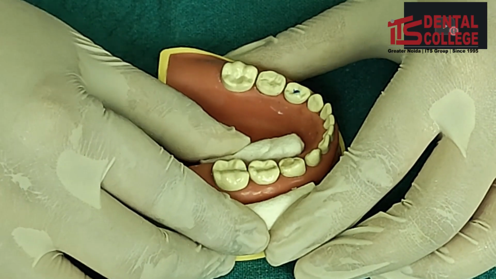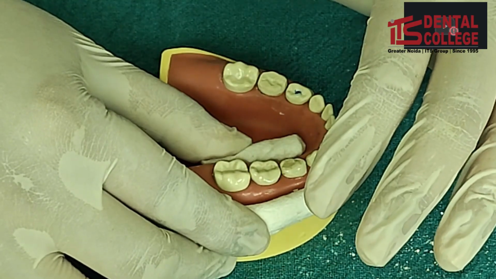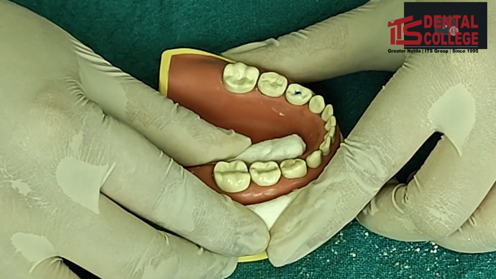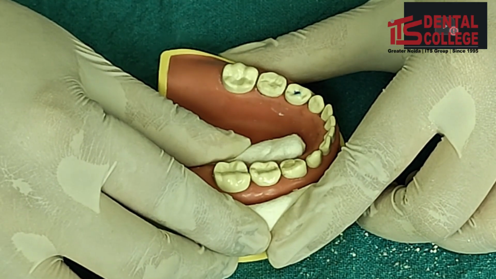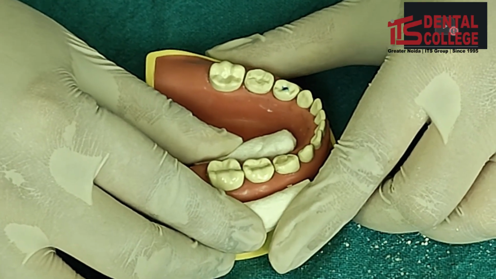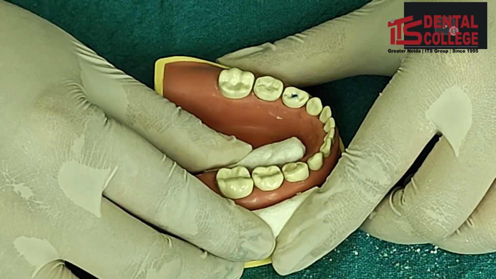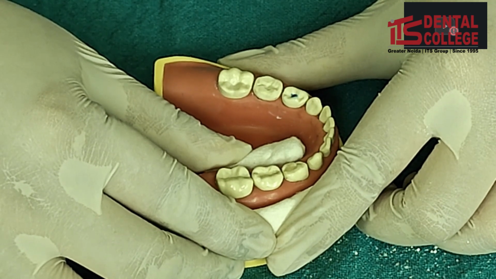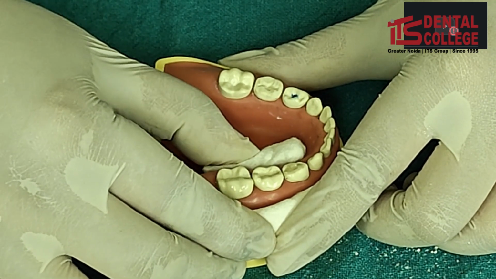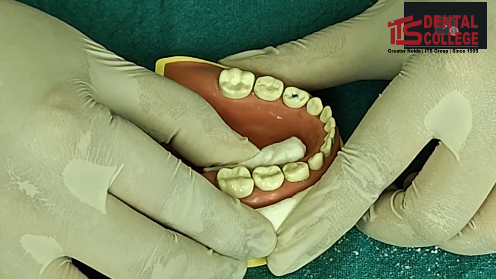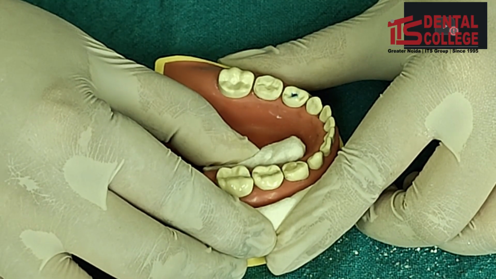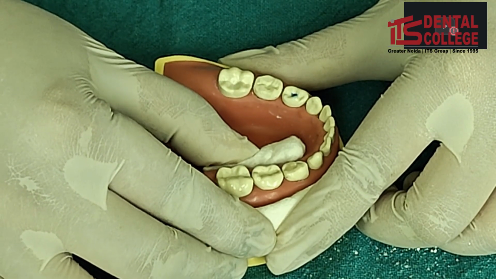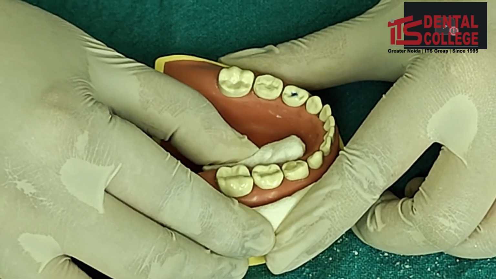GIC sets by a reaction between the glass particles of the powder and the liquid. There is formation of calcium polysols and aluminium polysols. When the powder is exposed to the liquid, there is leaching out of ions like calcium, aluminium, fluoride, silica, and sodium. These ions react with polyacrylic acid to form polysols. Calcium polysols are formed first and later aluminium polysols are formed and are responsible for the final set.